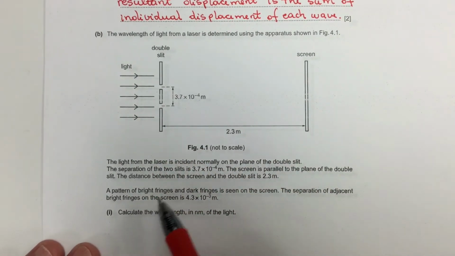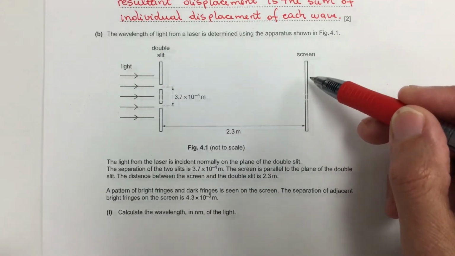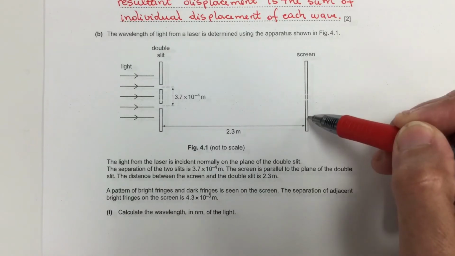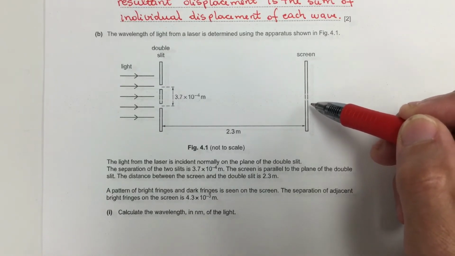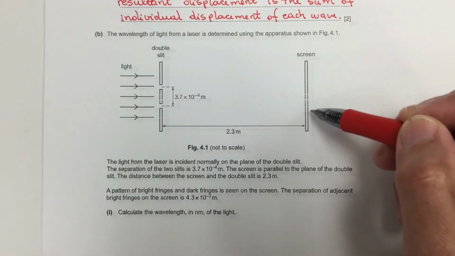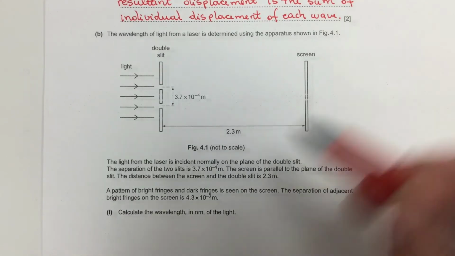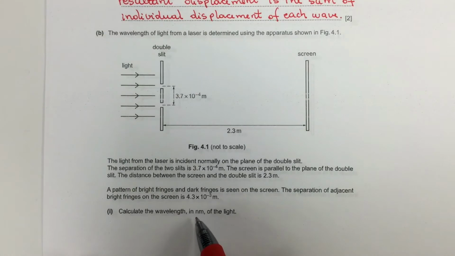A pattern of bright fringes or bright spots and dark spots is seen on this screen. The separation of adjacent bright fringes on the screen is 4.3 times 10 to the minus 3 meters. Calculate the wavelength in nanometer of the light.